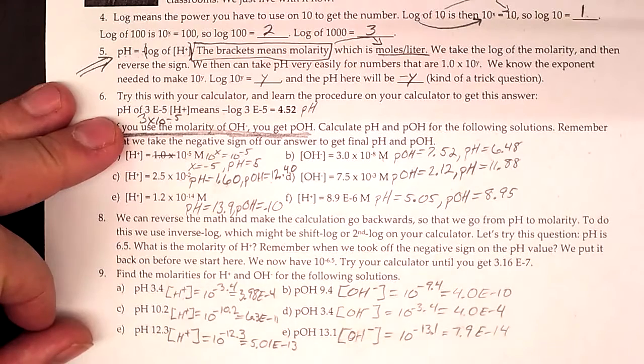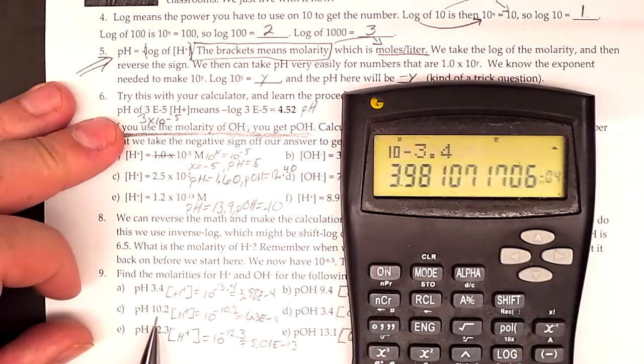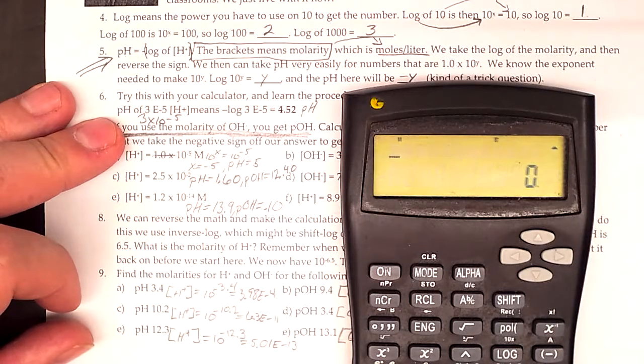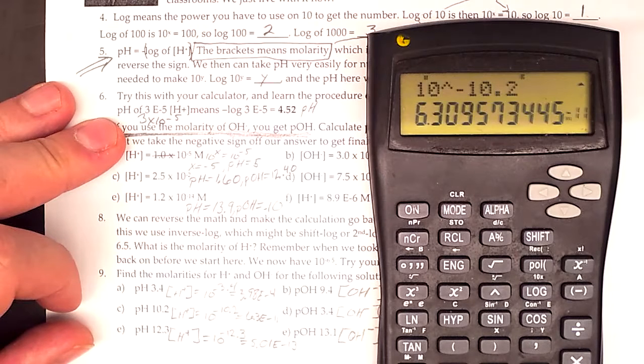I'll do one more. I'll do C here. So I'm going to remember that pH is the exponent on 10, except the sign is wrong. So 10 to the power of negative. Notice I did not use the subtraction sign. I used the negative sign. 10.2. 6.3 times 10 to the minus 11.